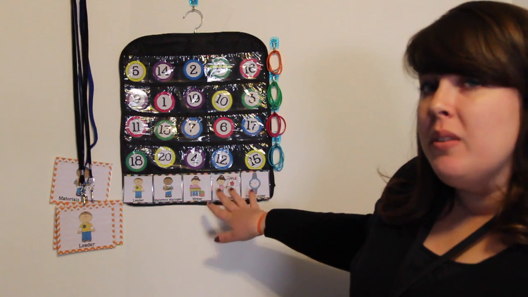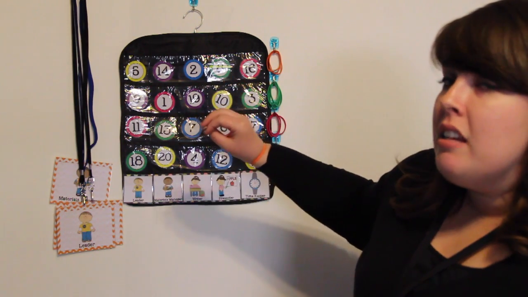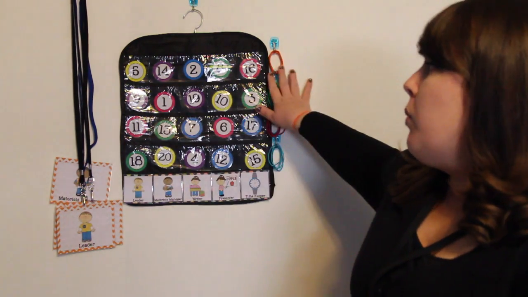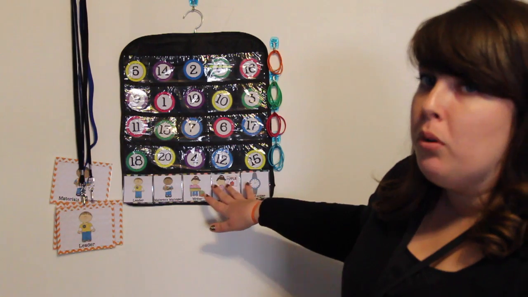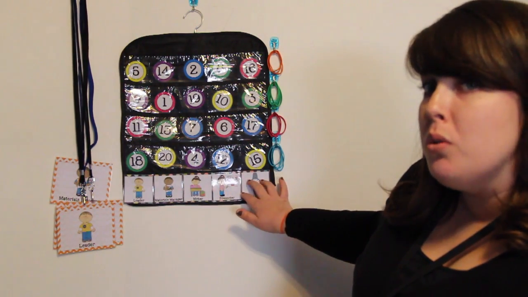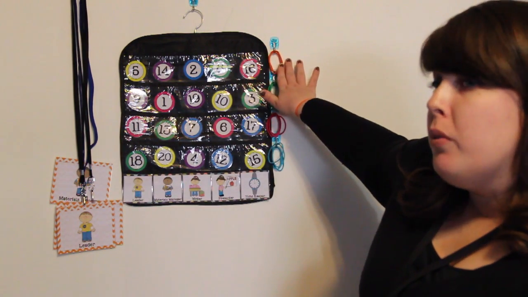I really like doing it this way because it's just easy for me as the teacher to say, okay, these are the kids that work well together and these are the type roles. You don't have to assign the roles. I could just take these out and say what group everyone's in and let them decide their own roles.